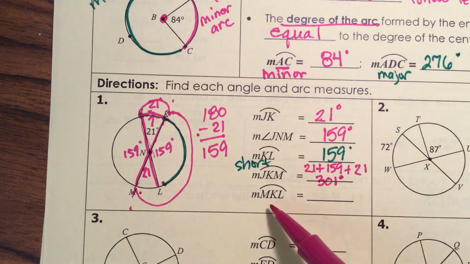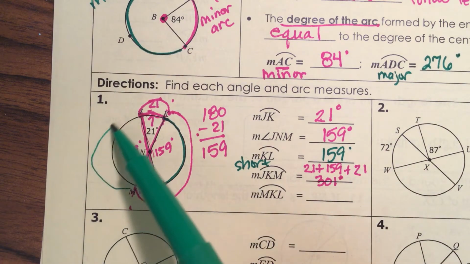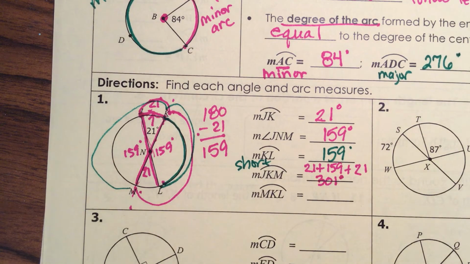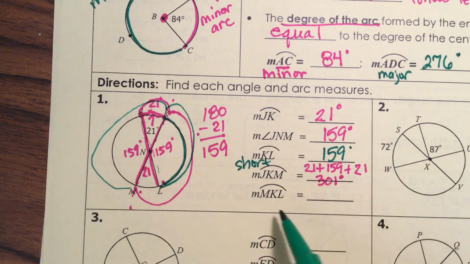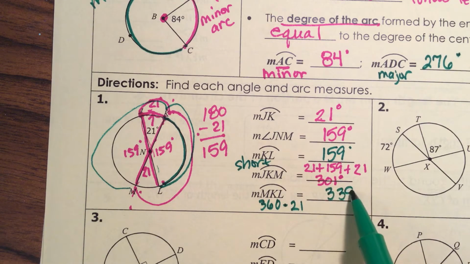Same thing with this one. If we go MKL, so we're going to start at M. We're going to go all the way around to K and all the way around to L. So basically we want the whole thing except this little part that's 21. So you can just say, I want the whole thing minus that one part of 21, which gives me 339. So find your angle measurements first.